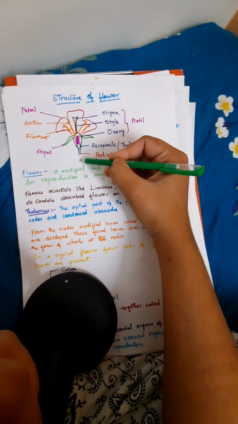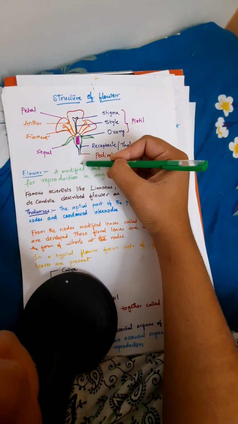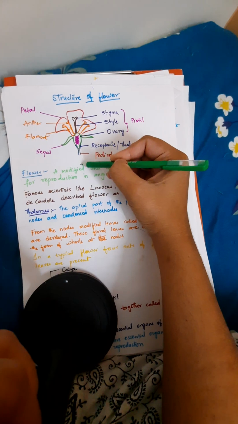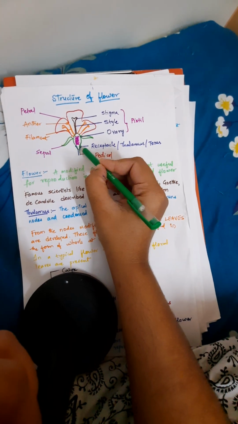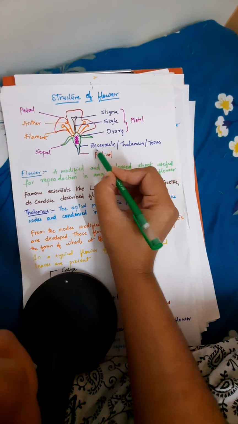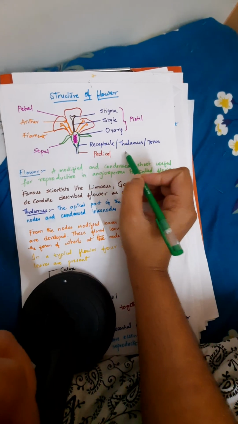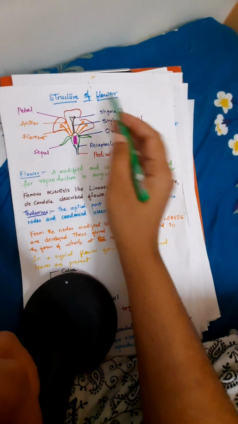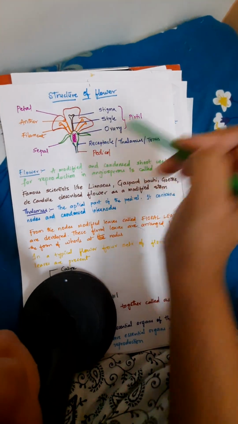And here the stalk of the flower is known as the pedicel, and here this swollen part of the ovary is known as the receptacle, thalamus or torus. Let us discuss all these parts in detail.